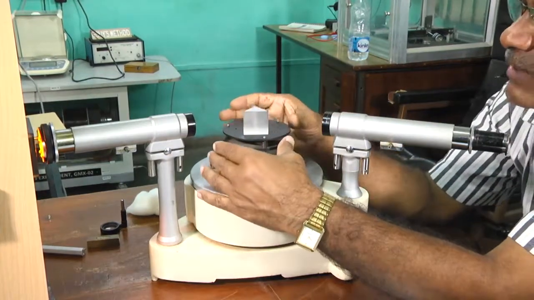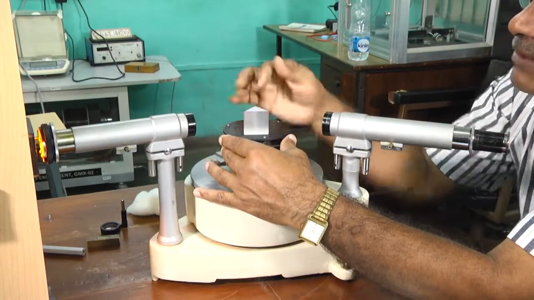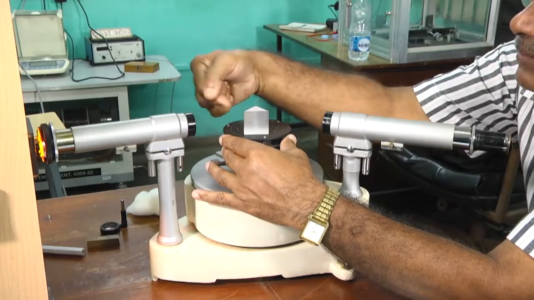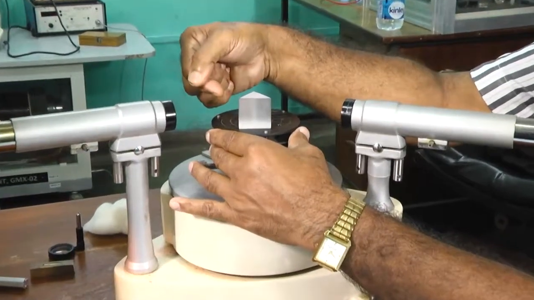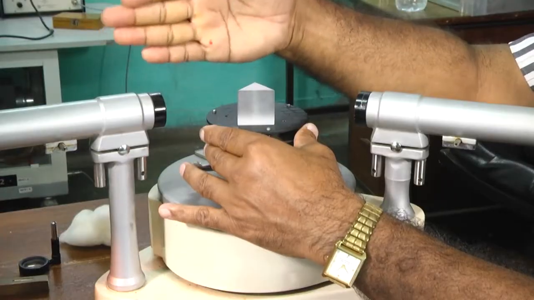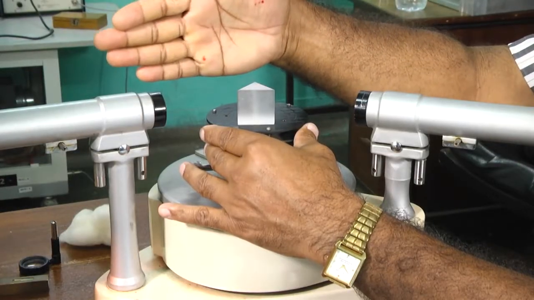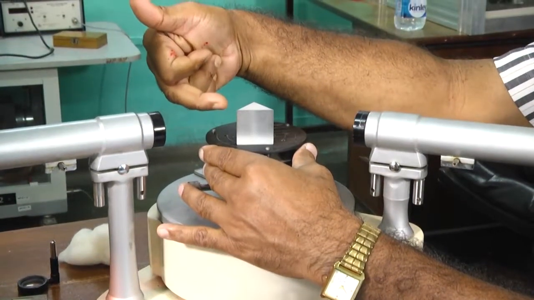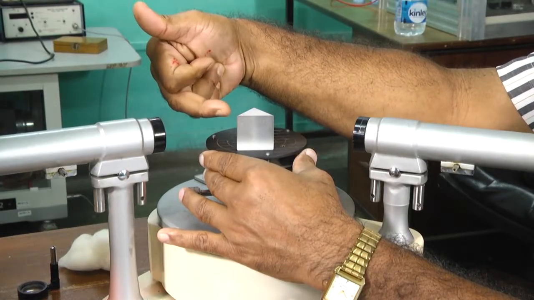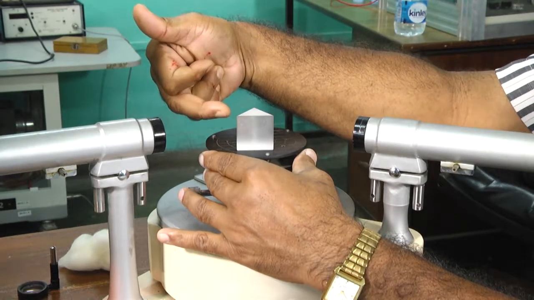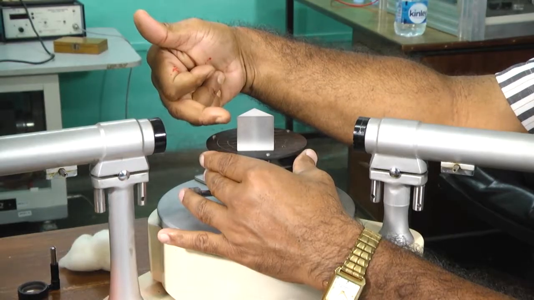What I will do, I will increase. So this is the normal, you know. And this is the incident rays that is fixed. Now the normal is this. Okay. It is attached with the prism, this normal, right?